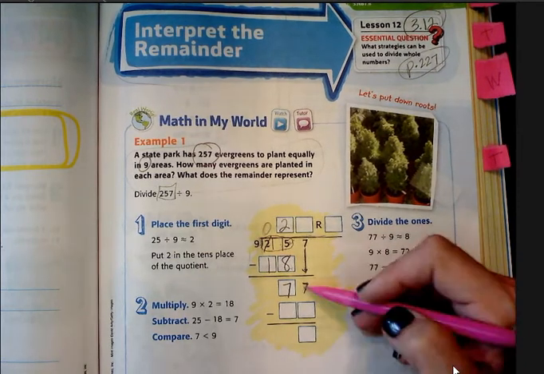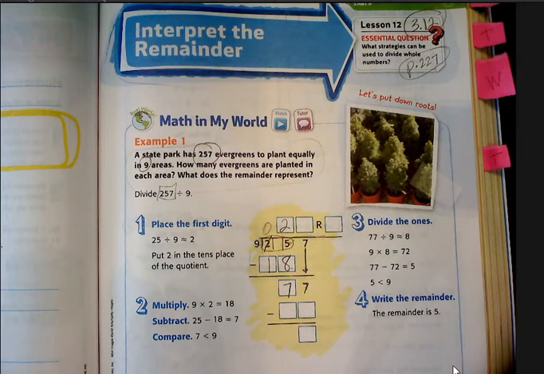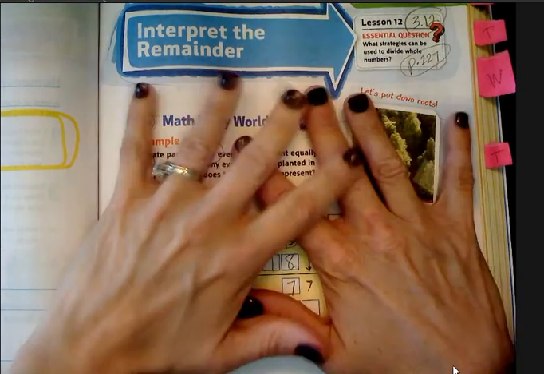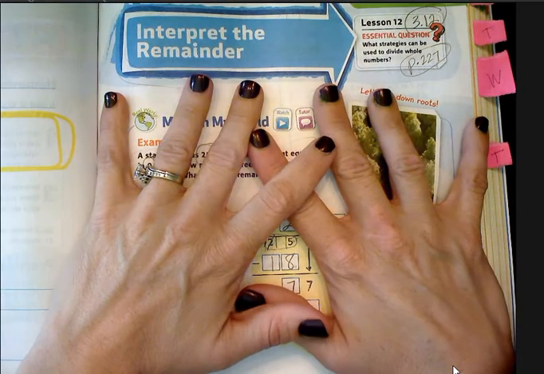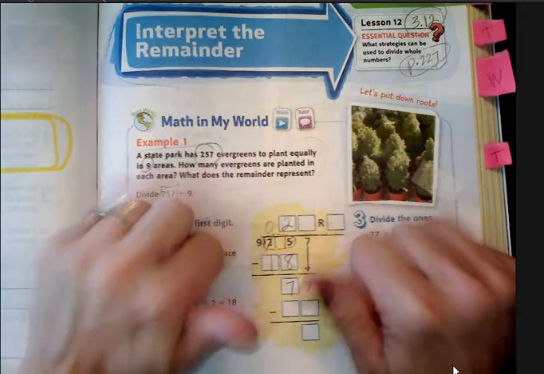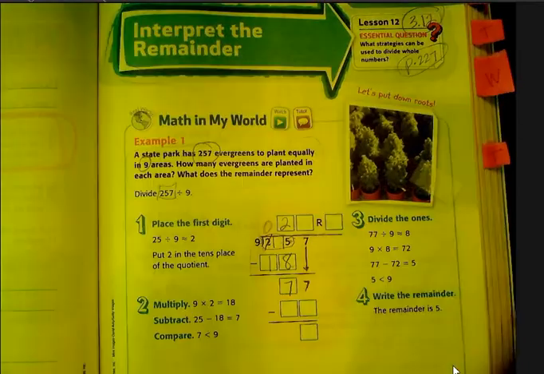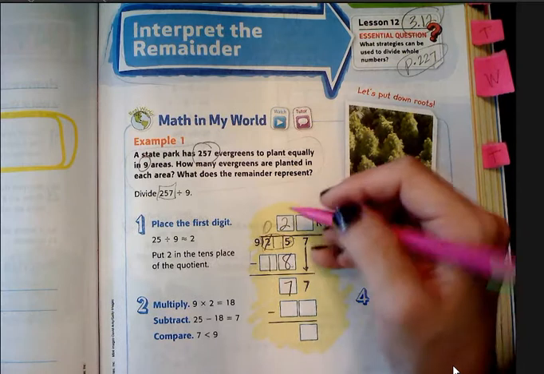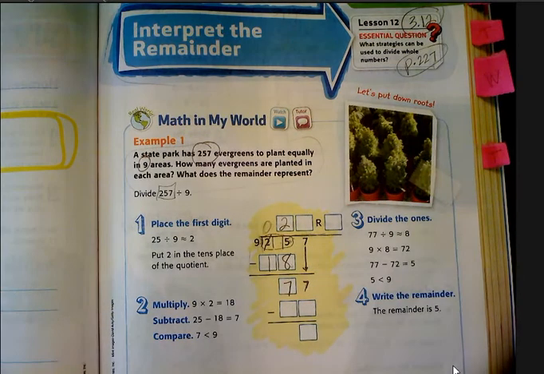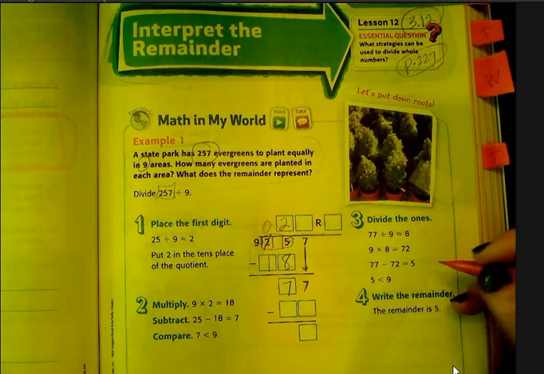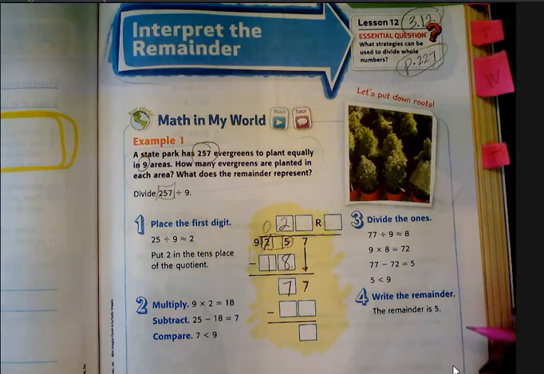So 77 divided by 9. Well, 9 times 10 is 90. 9 times 6 is 54. I'm trying to think of my 9 facts. 9 times 7 is 63. 9 times 8 is 74.